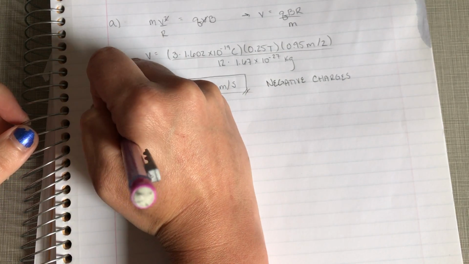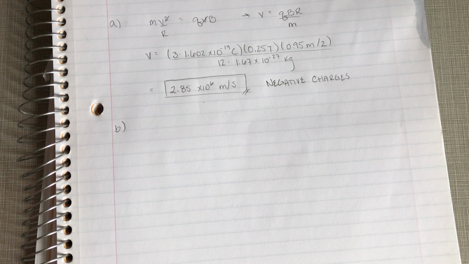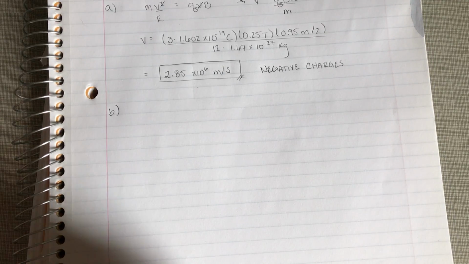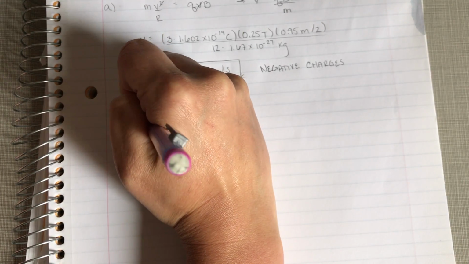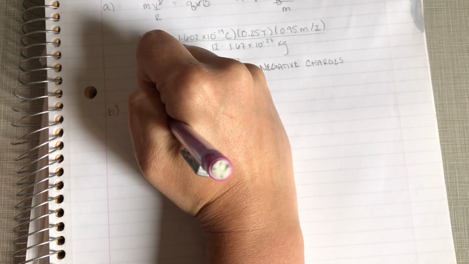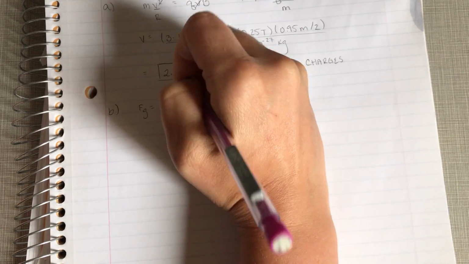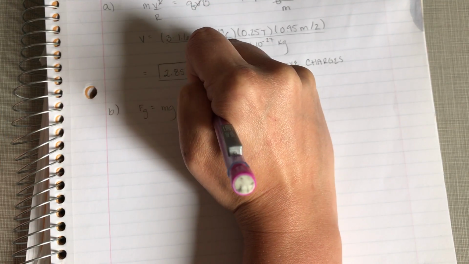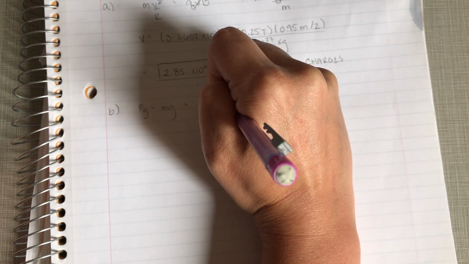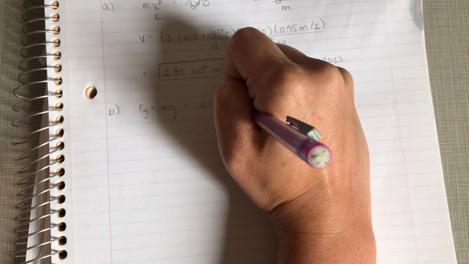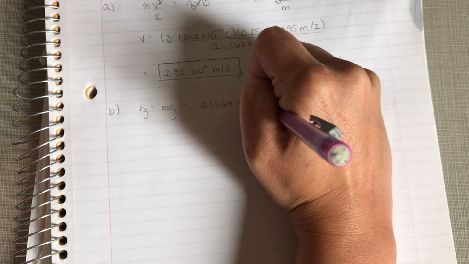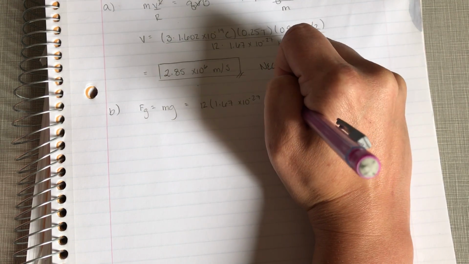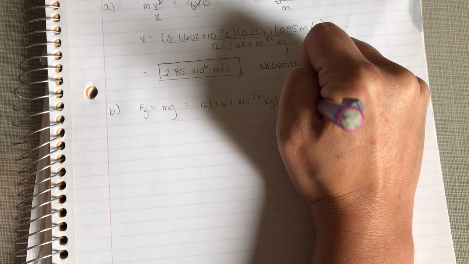Part B. Is it reasonable to ignore the gravity force on the particles? If we look at the force of gravity on these particles, force of gravity is mass times gravity. Our mass is 12 times the mass of a proton, which is 1.67 times 10 to the minus 27 kilograms, times g, which is 9.81 meters per second squared.